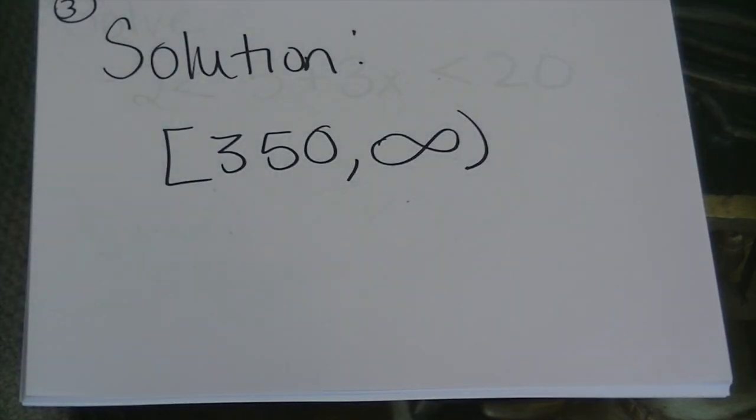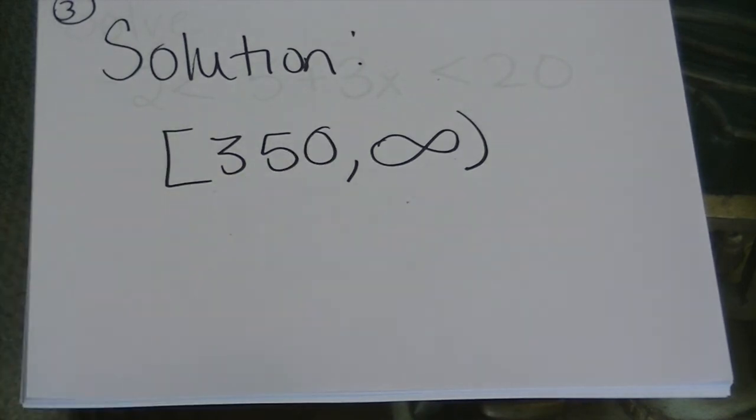Okay, that would be 350. 350 is your break-even point, and you start making profits when you go beyond that 350.